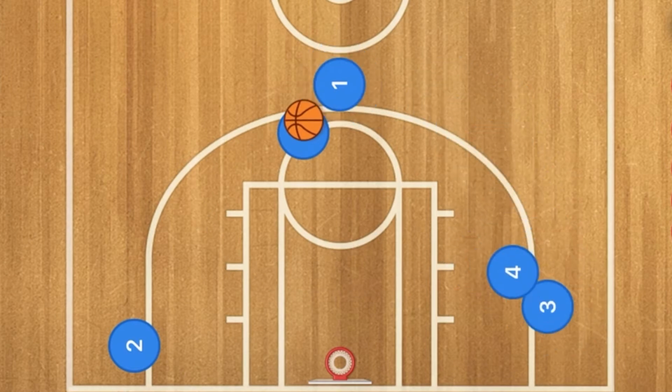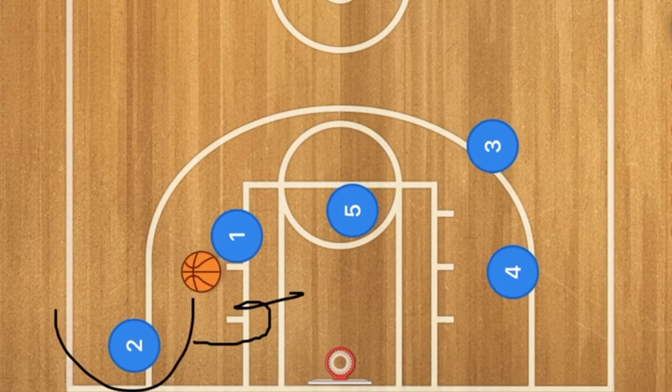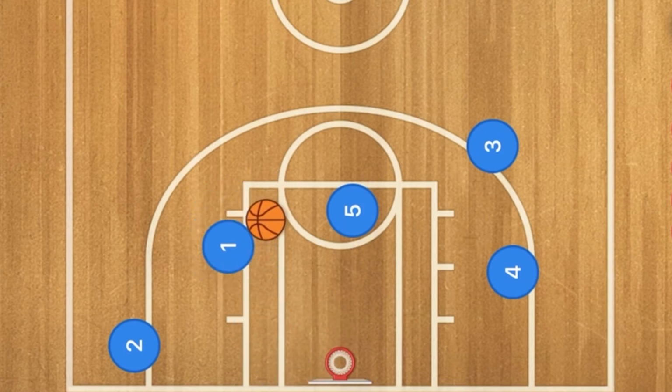So basically, 3 is going to use 4 as a screen, and then player 1 is going to use 5 as a screen. 5 is going to roll towards the basket, so now if player 2's man sags down, that could leave player 2 open for the 3-point shot. Player 5 might be open for the layup or dunk. Player 1 could also take the ball right to the rim, or he could pass it over to player 3 if he's open for a 3-point shot.